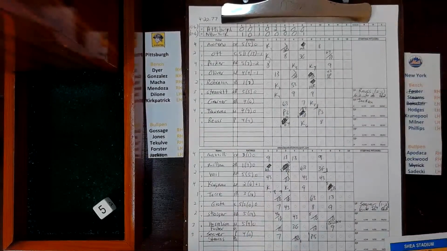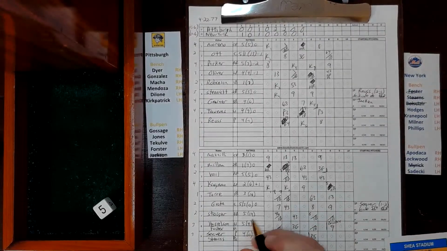And Leo Foster will be the new shortstop. Not a very good shortstop, but he's going to be the shortstop nonetheless. He's a 3.20 and a 0.